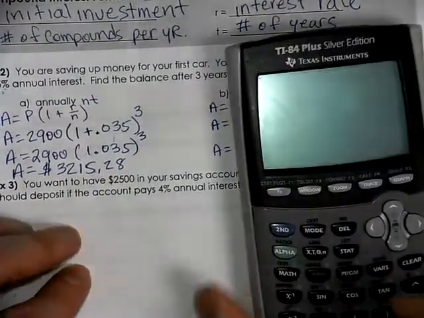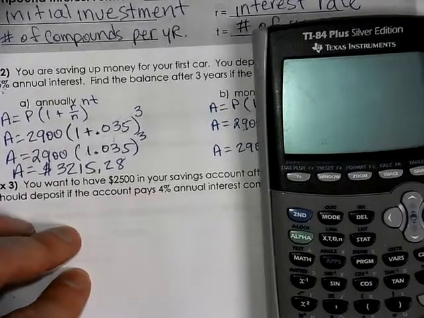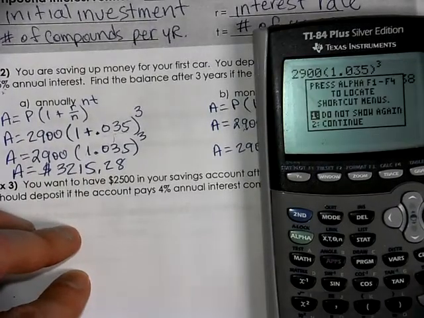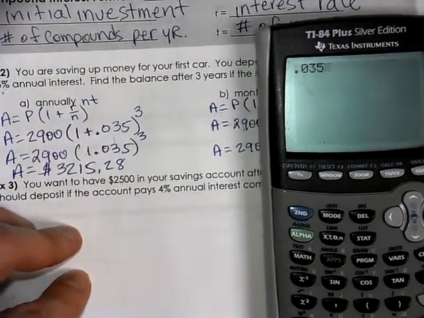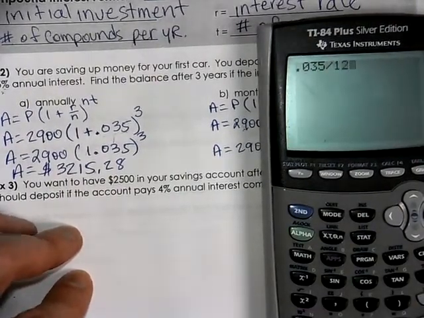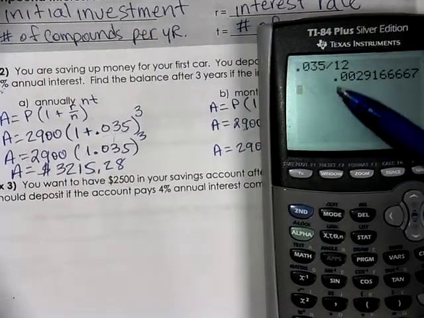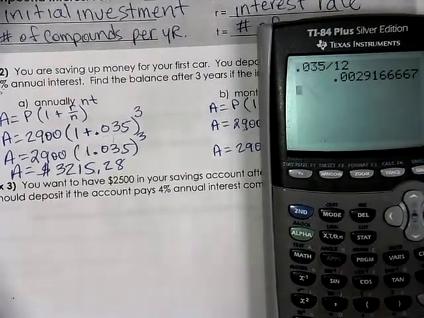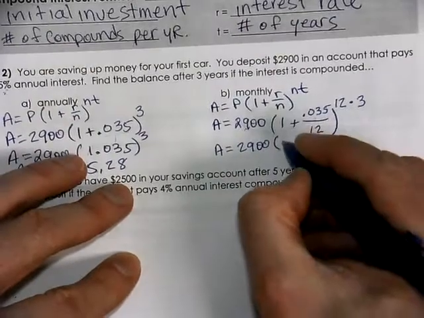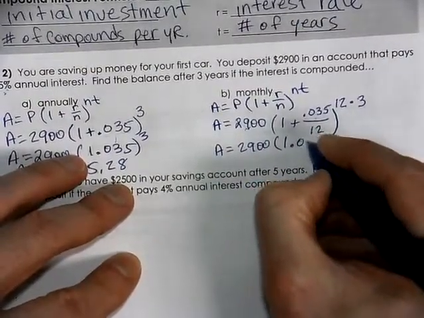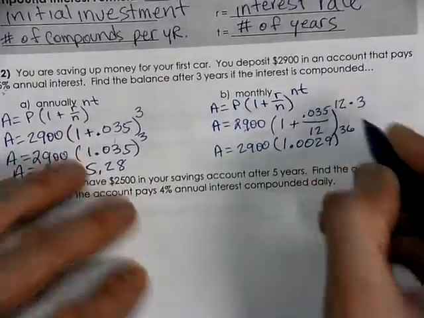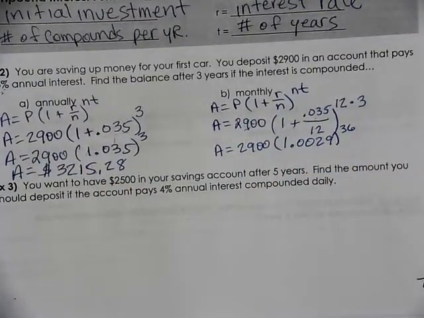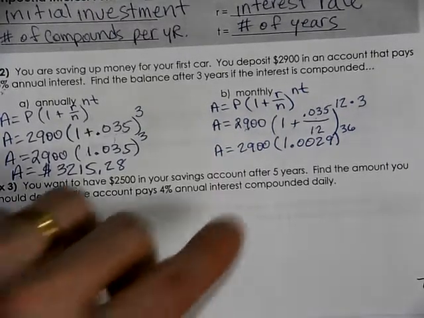So what is 3.5%, really? 0.035. What is that when it's divided by 12? That means that we're going to get 0.0029, so 1.0029 for 36 calculations, for 36 months, because it's over 3 years. 3 years is 36 months.